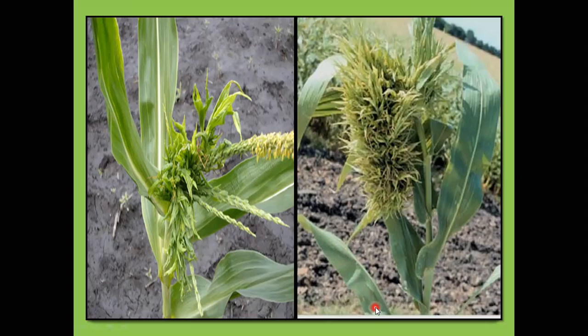Then there is proliferation of axillary buds on the stalk of the tassels as well as cobs. These symptoms are very commonly seen in maize plants due to the downy mildew pathogen.